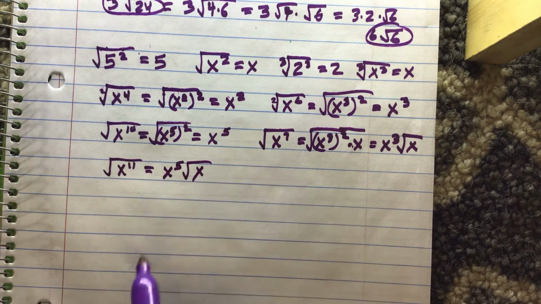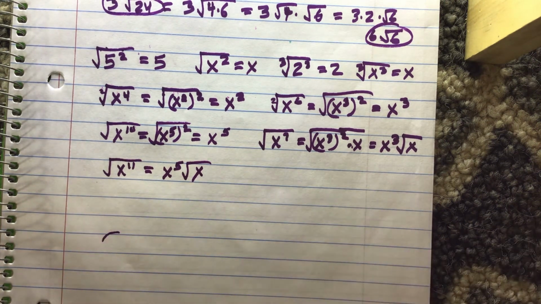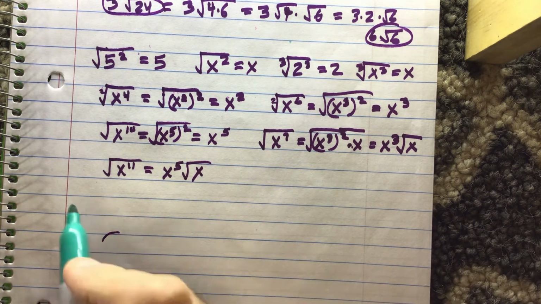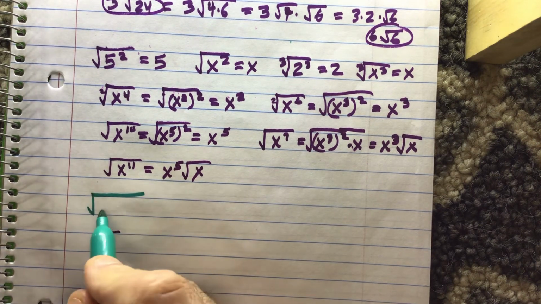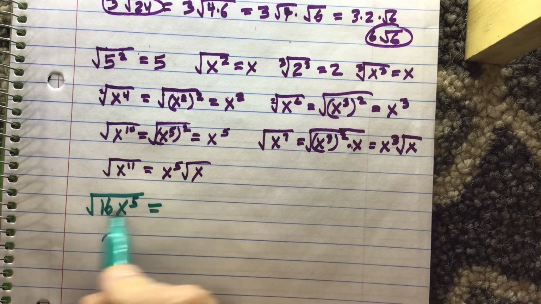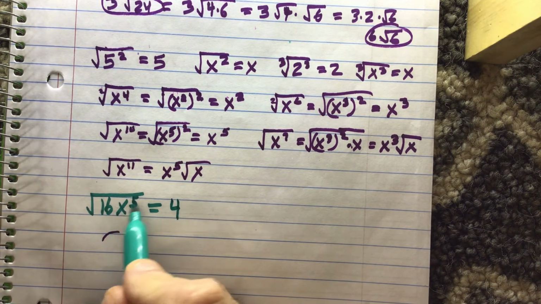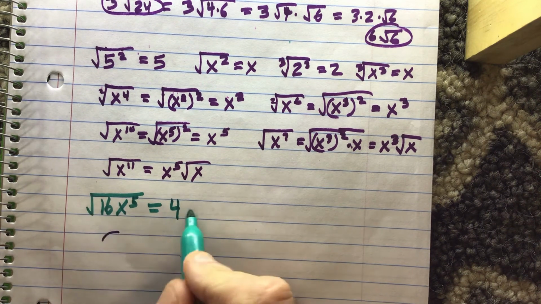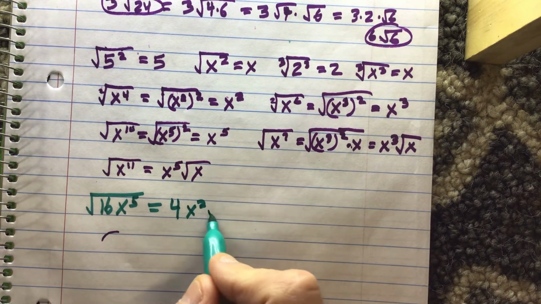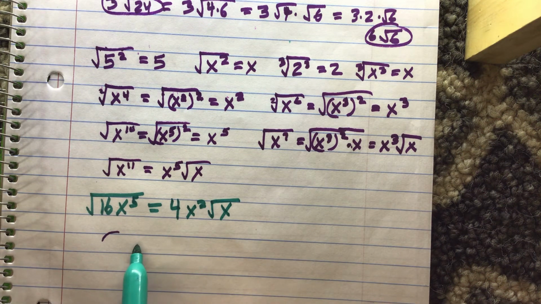Now, putting all of that together, you could have something like, let me just switch up colors here, 16. So if we did this with numbers and letters at the same time, 16x to the 5th, and you took the square root of that, well, the square root of 16 is just 4. X to the 5th is like 5 divided by 2, so you'd have 2, and then there'd be 1 left over. So that's what this would look like if you simplified it.